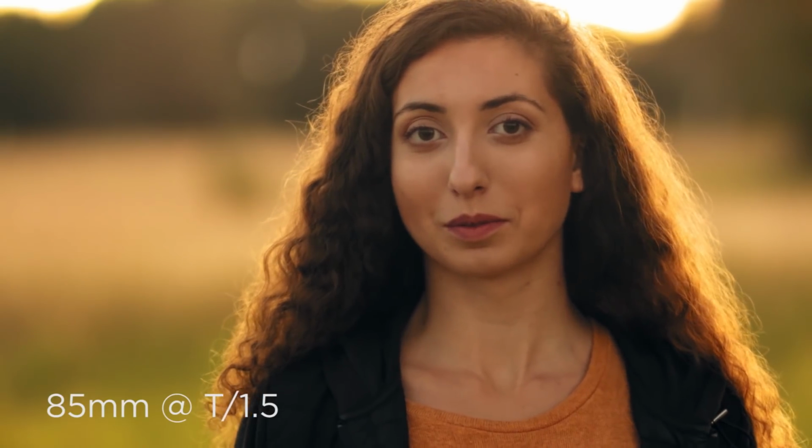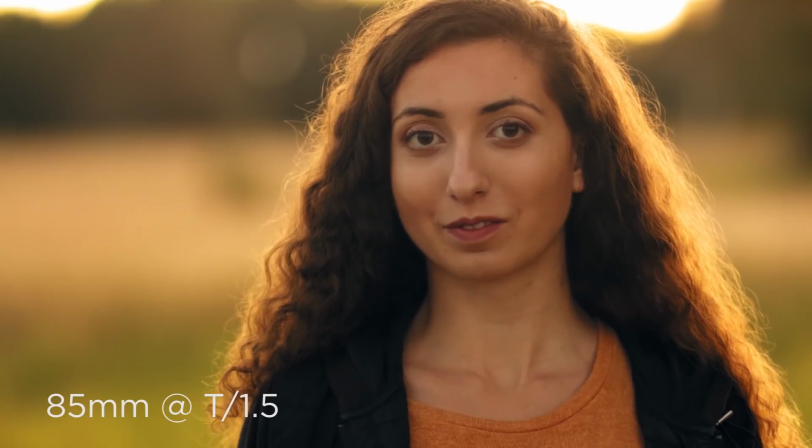And taking this concept even further, if we slap on an 85mm lens at 1.5, you can definitely not make out the details anymore, and the background's completely shallow. And now we have this very out of focus background just by looking at aperture, focus distance, and focal length. So now you should be able to take the techniques that we talked about in this video and create a nice shallow depth of field.